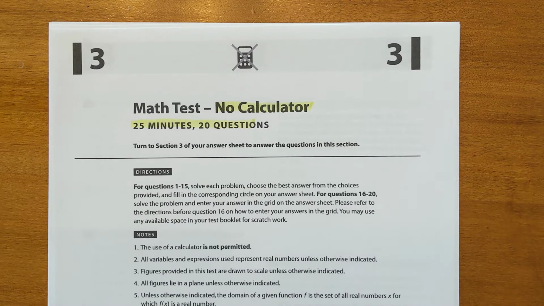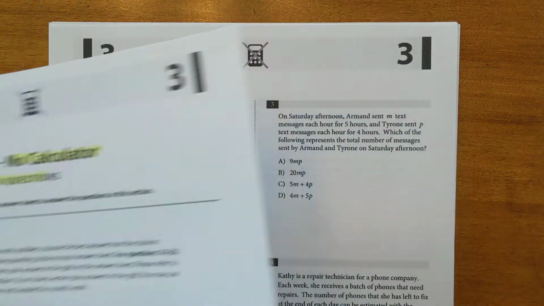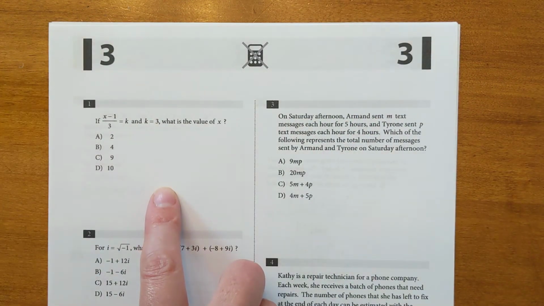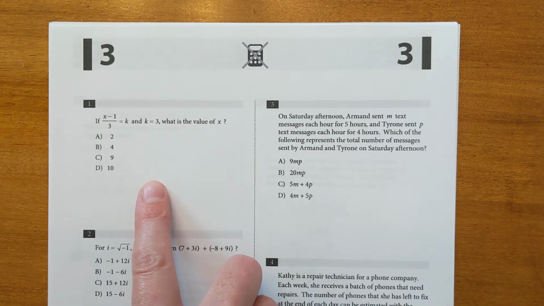This is test number 3 of a practice SAT math test. We're going to work through it together. What I'm going to do is read off the question to you, give you a second to try it, and then you can look at what the answer is.